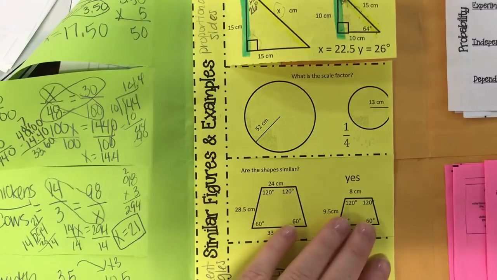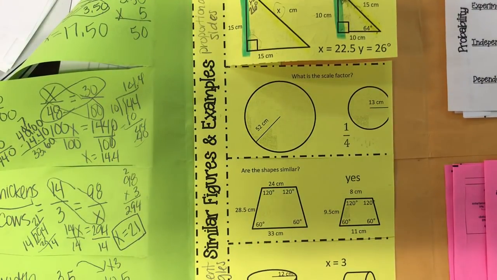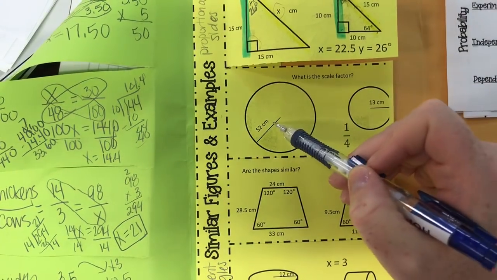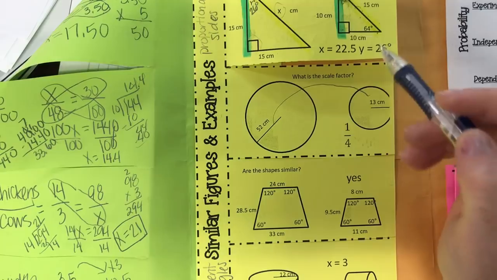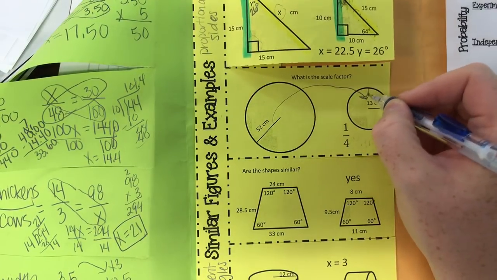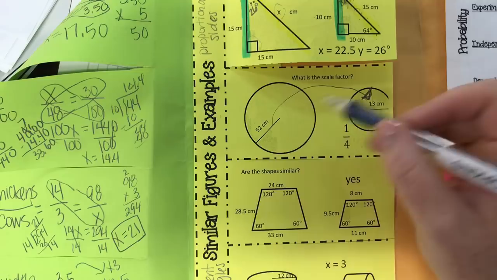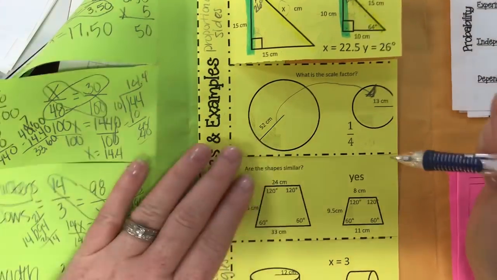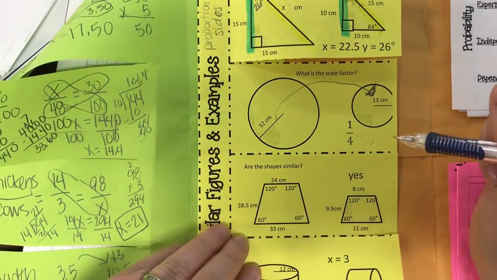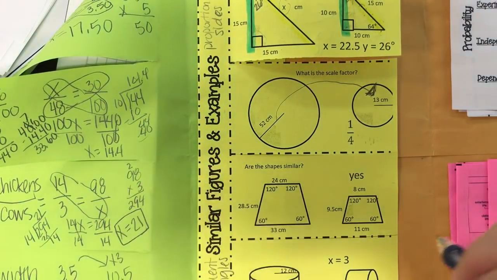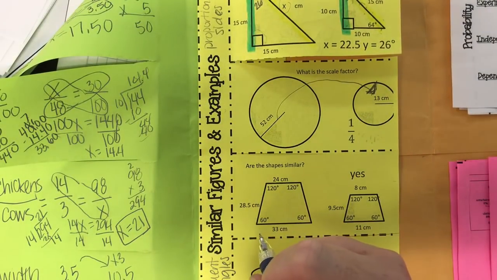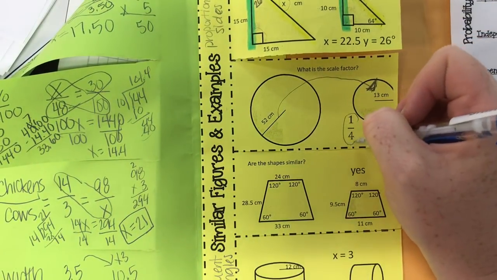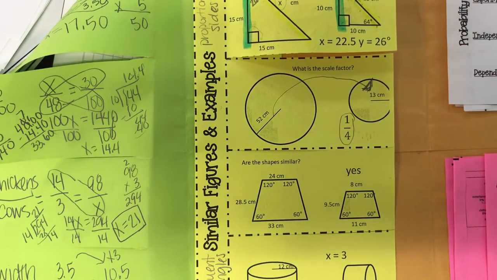It says, what is the scale factor? Okay, scale factor, it means how big or how small it scales down to, okay? So, right here, it's going from here to here, okay? It's going from 52 to 13. The radius, remember, if they're proportional, then how do we find that? It's getting smaller, right? So they're saying it's 1/4, but how do we find that? How do we decide that?